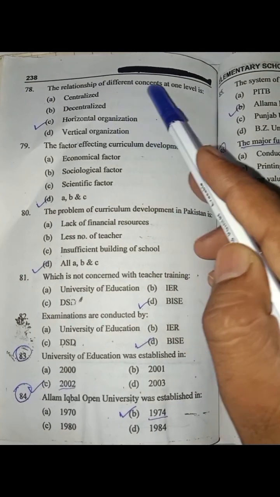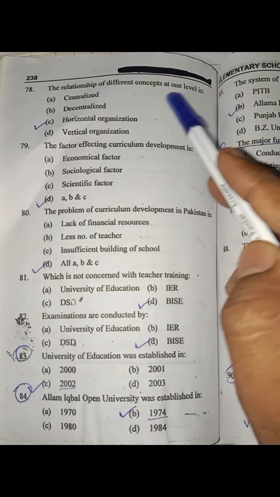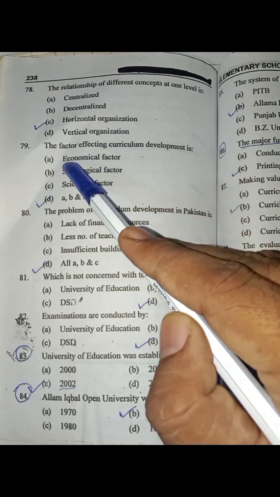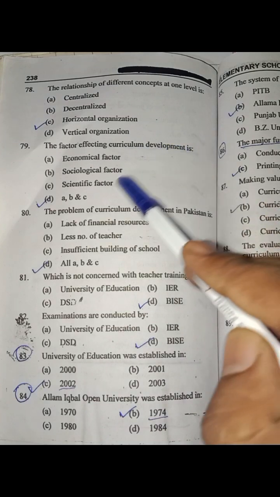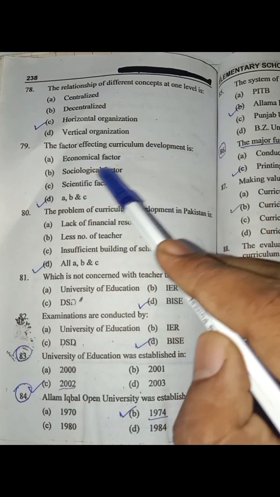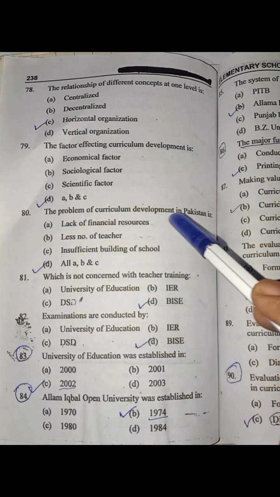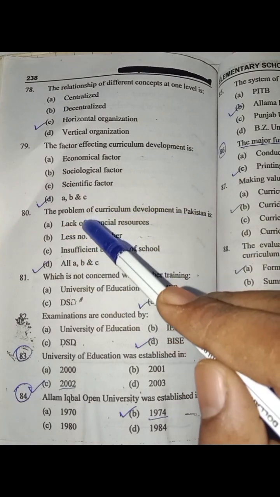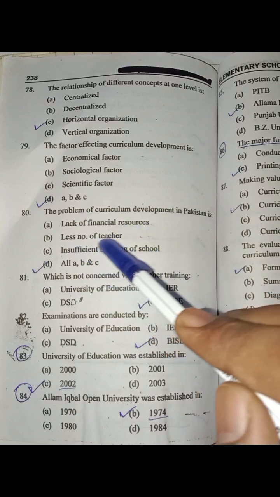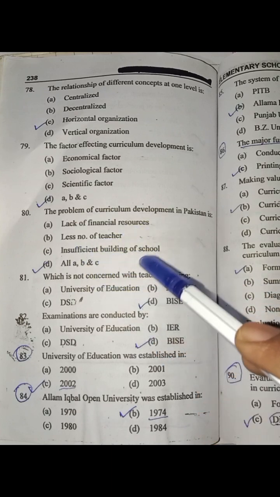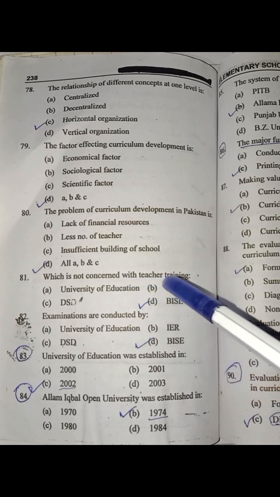The relationship of different concepts at one level is horizontal organization. Factor affecting curriculum development is economical factor, sociological factor, scientific factor. Problem of curriculum development in Pakistan is all of these: lack of financial resources, less number of teachers, insufficient building of school.